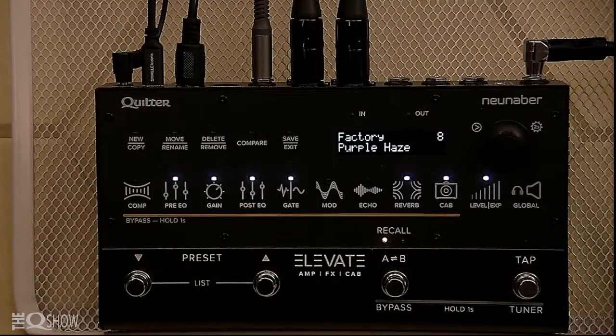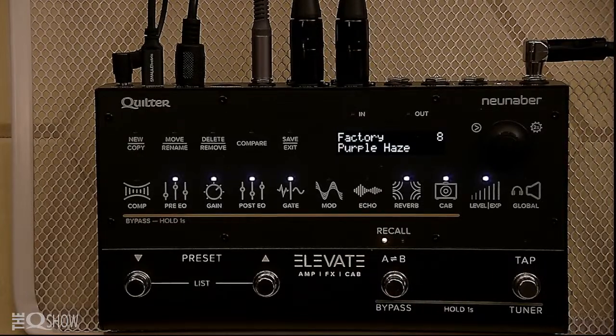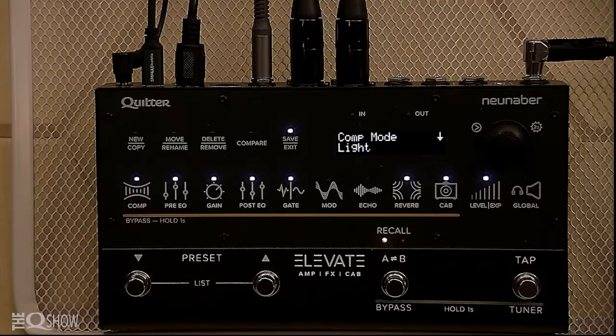So I'm going to work my way to the left here, which is good because compare is an incredibly valuable tool. Let's go ahead and make an edit here. I just enabled the compressor, and now you'll see again the save exit LED lights to alert you that you made a change. Anytime you make a change, if you want to compare that to what was saved previously, you can touch compare, and it just reloads the saved version.